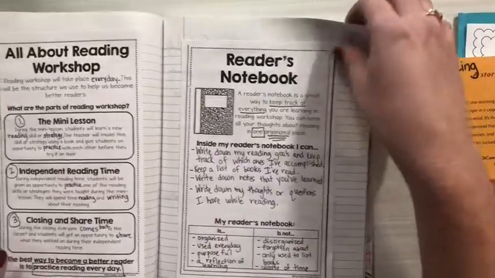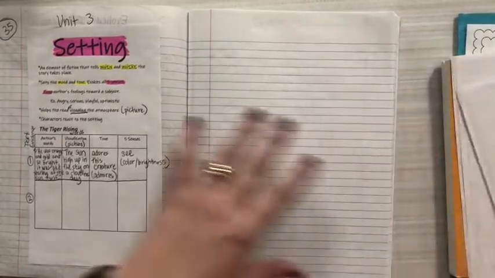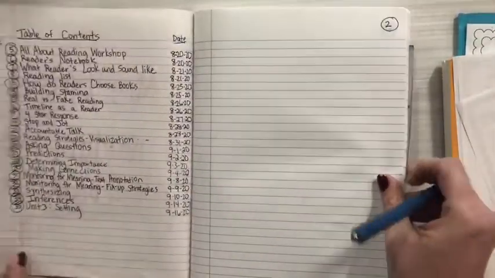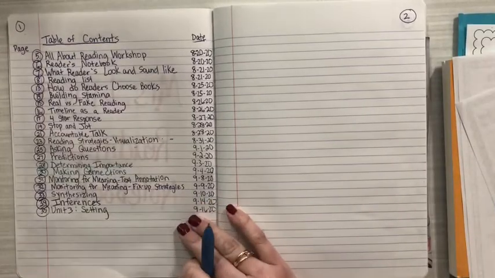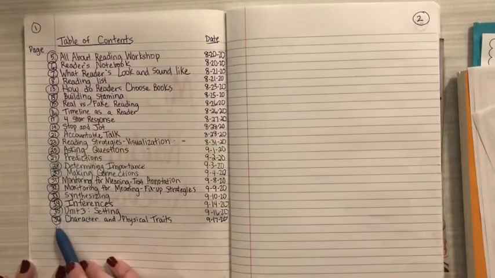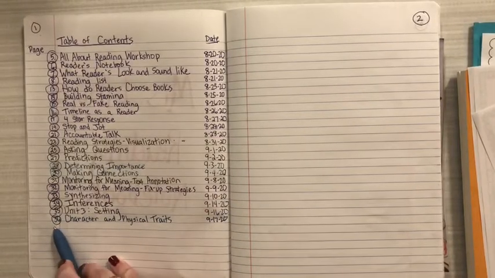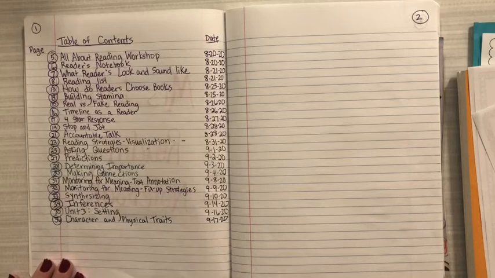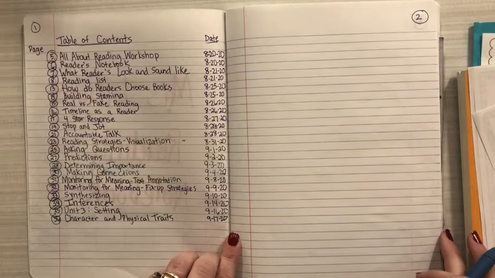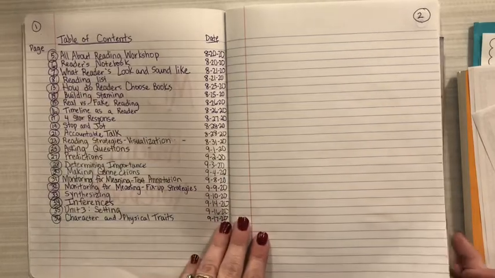So today we're going to continue on reading The Tiger Rising. We're going to go back to yesterday's page and start on the next page. We were on page 35, so now we're on page 36. We're going to flip back to the table of contents, and remember you can pause the video at any time and push play when you're done getting yourself organized and following the directions. So for today we were adding page 36, and we are continuing on writing character and physical traits. Today's date is 9-17-20. Remember to pause the video so you can get yourself caught up, and then you can push play when you're ready to join us.